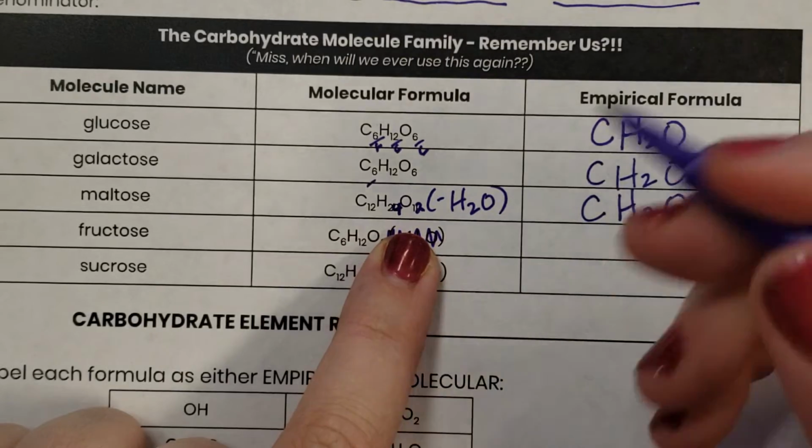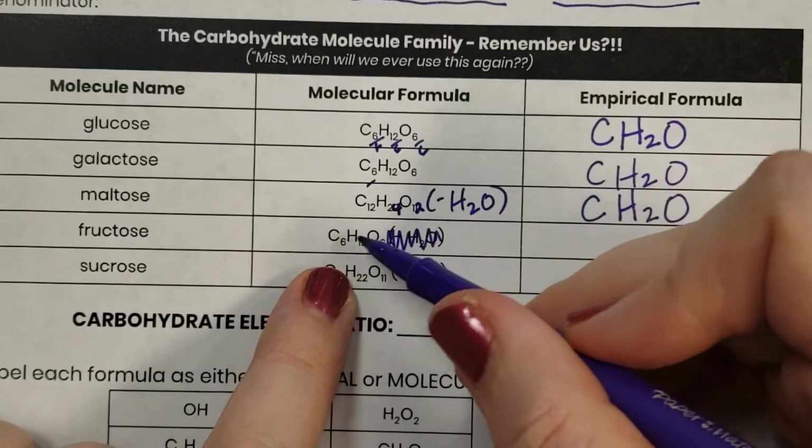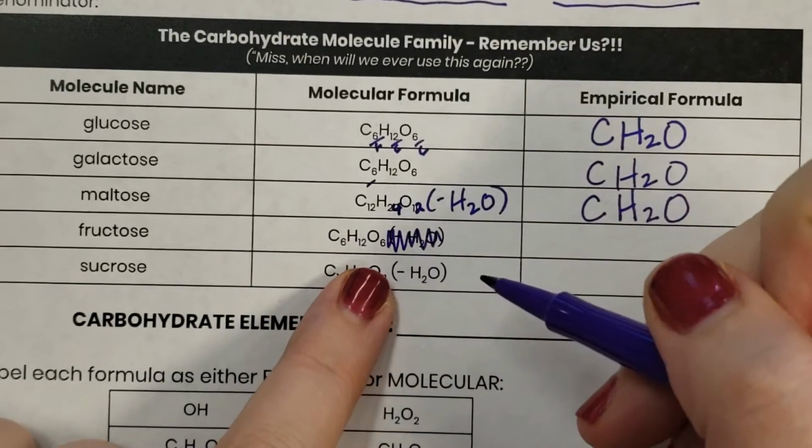So same formula. All right, down here, this is fructose, which is also a monomer. So it is C6H12O6.